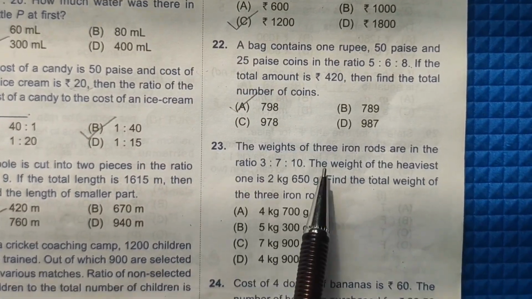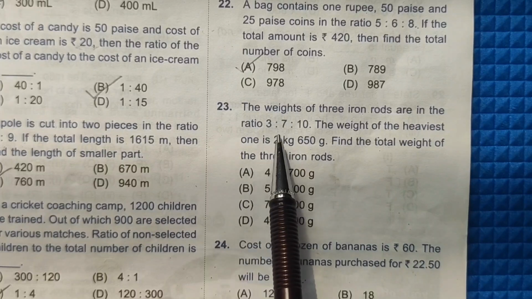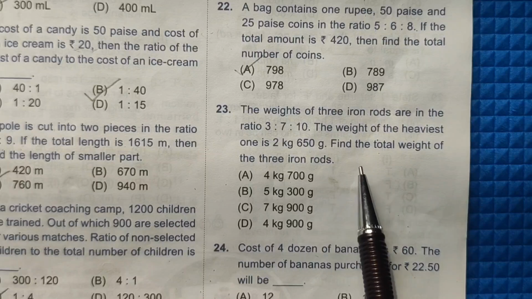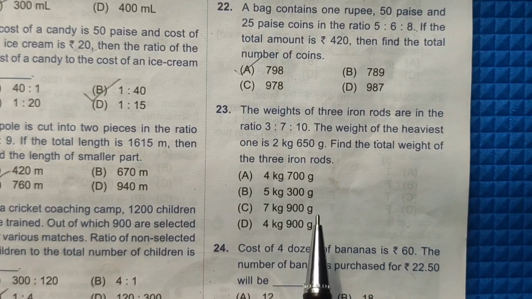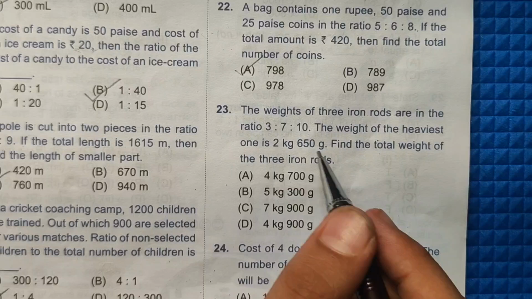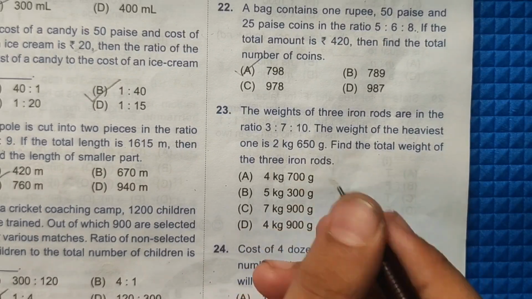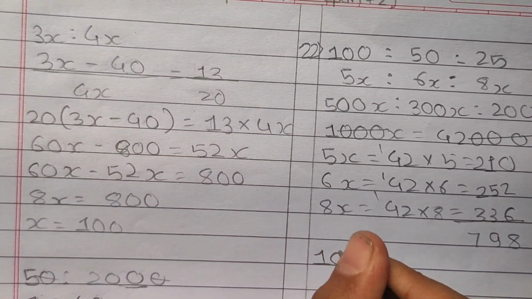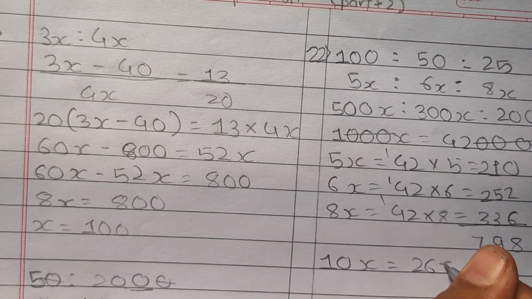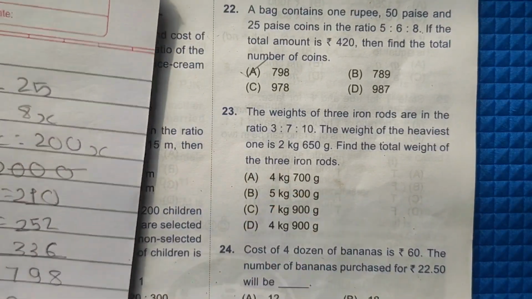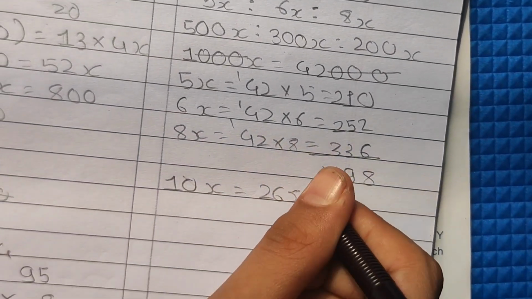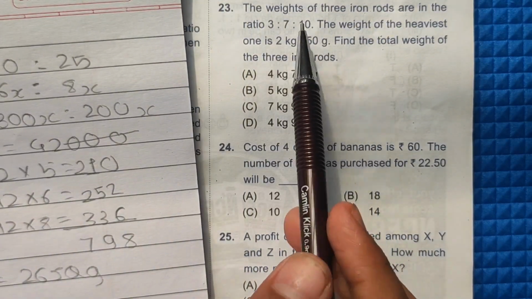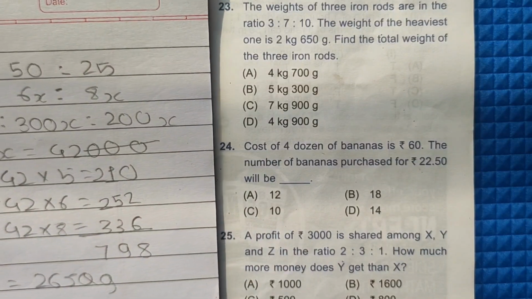Now 23rd question, the weights of 3 iron rods are in the ratio of 3:7:10. The weight of the heaviest one is 2 kg 650 gram. Find the total weight of the 3 iron rods. So the heaviest one is 2650 grams, and now we have to find the value of x. So we know that 10x is equal to 2650 gram, which they have given only. So which means 1x will be 265 gram. So now we have to multiply it with 3 and 7 to find the total weight.